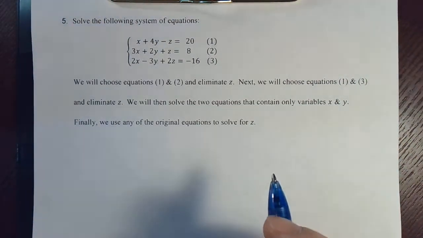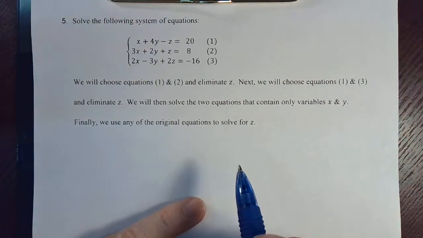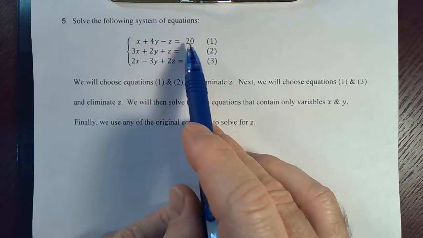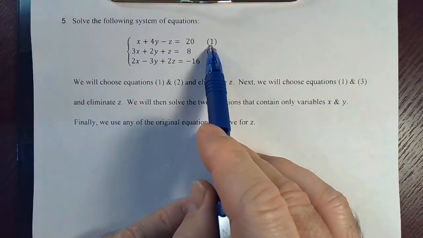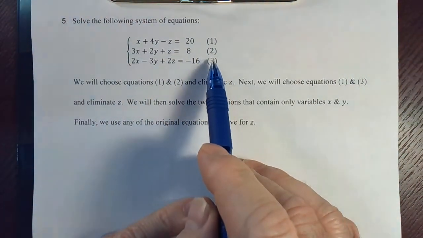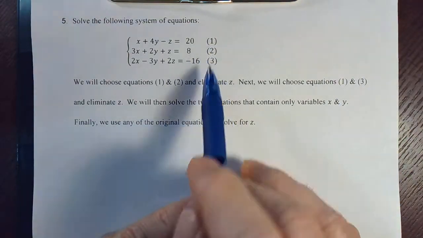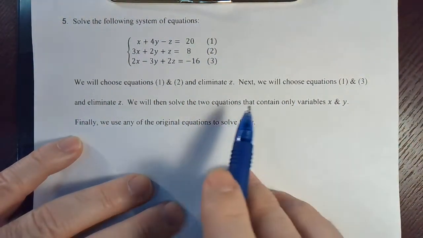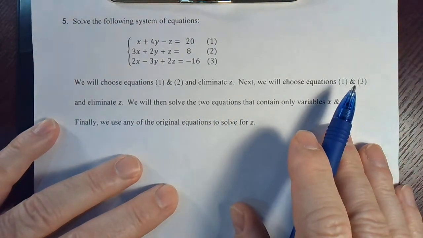Okay, let's solve our first system of three equations with three variables. Now here they are. This 1 and 2 and 3 doesn't mean multiply or anything like that. This just means this is equation 1, equation 2, and equation 3, so we can refer to them in this way if we like. So I've given some guidance here on how we're going to do this one.